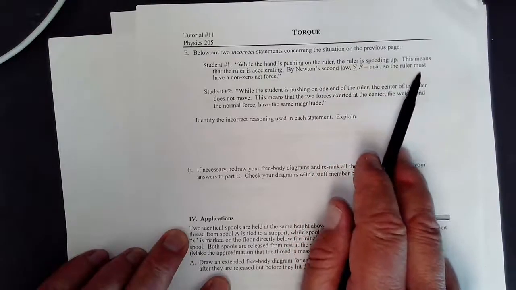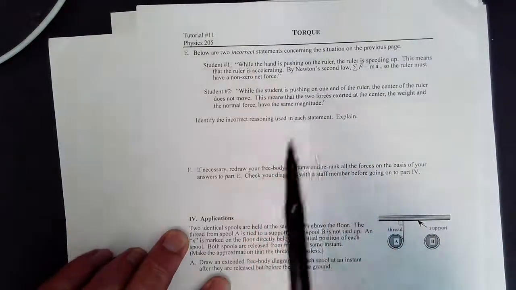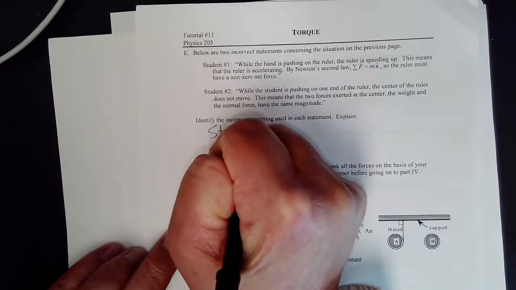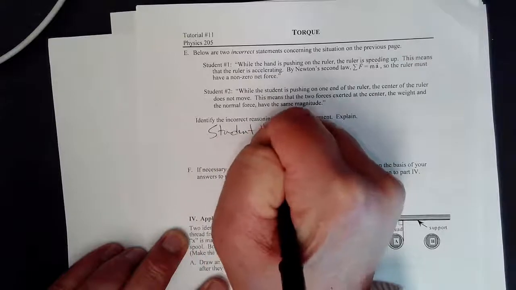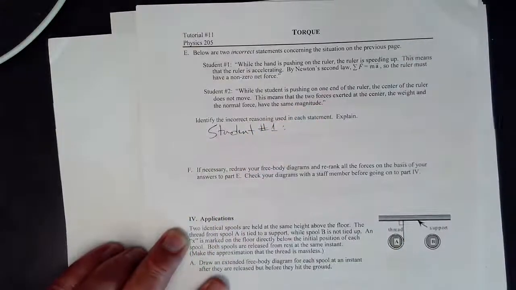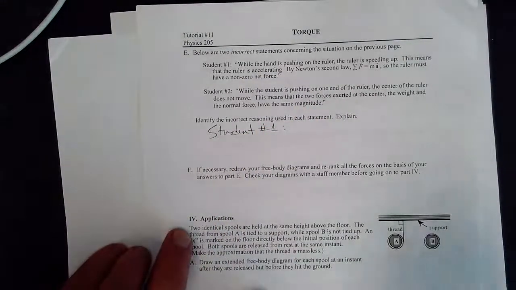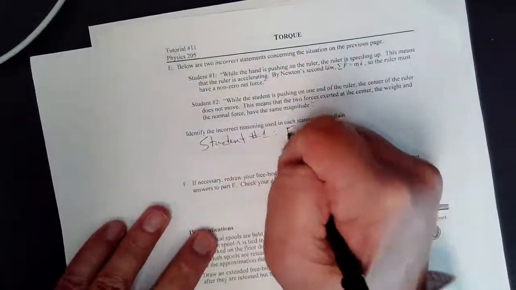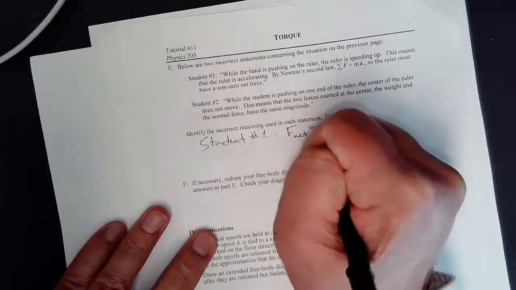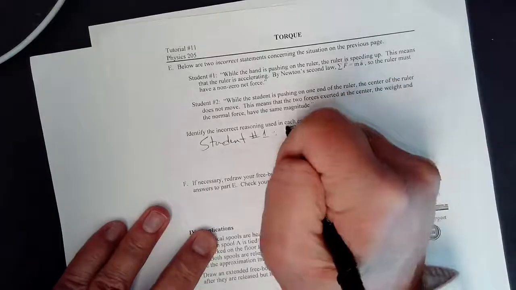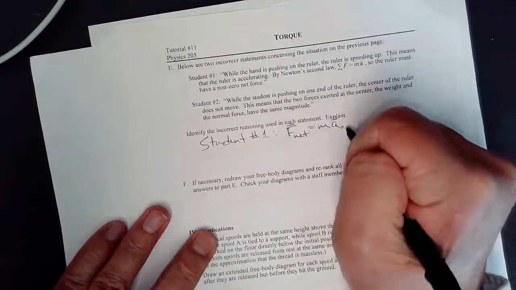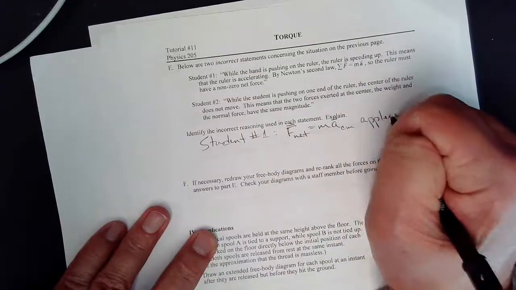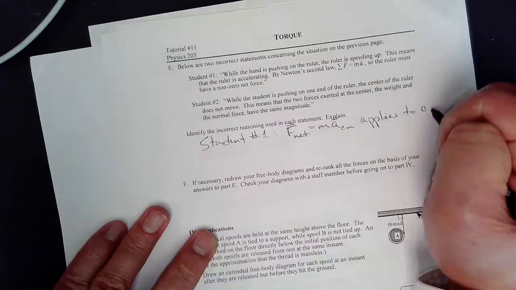So student number 1 is making the mistake of not recognizing that F net equals ma only applies to the center of mass, which does not accelerate.